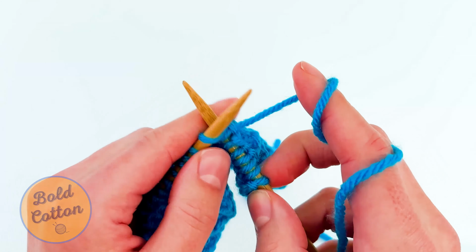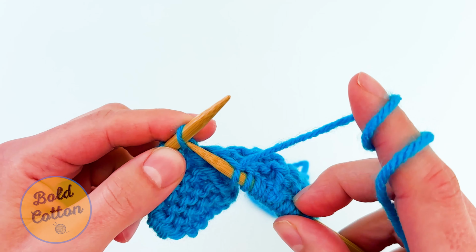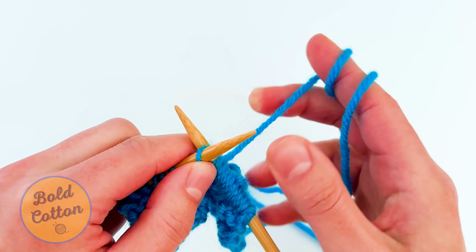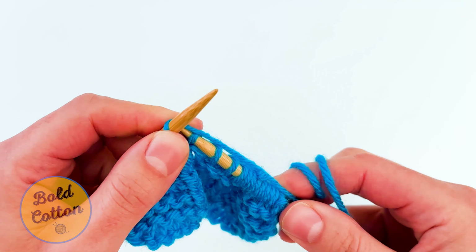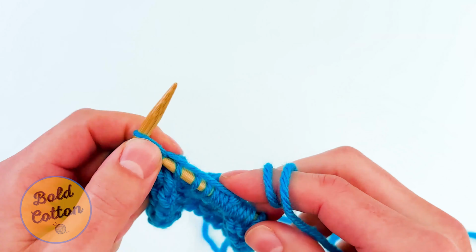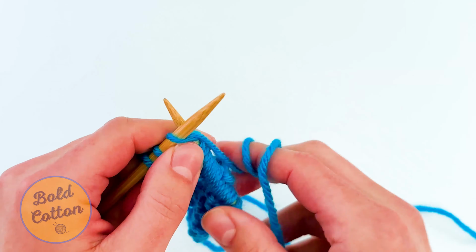And I'll show you again. So you get to that stitch and then through the back loop there, put your needle in and knit just like normal. Now I will show you the wrong side and how to do the purl stitch.